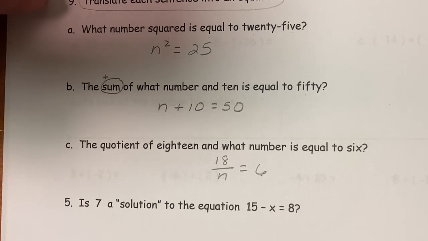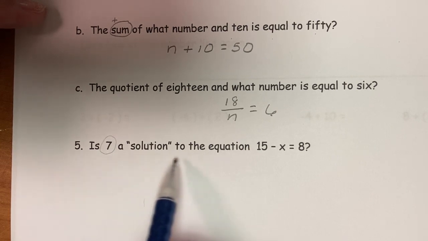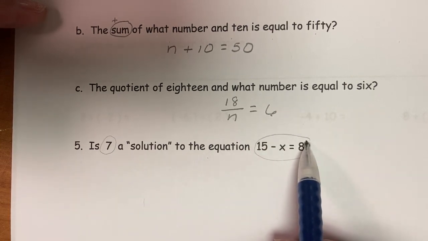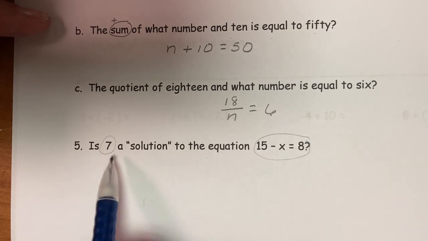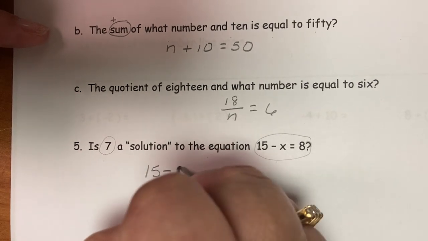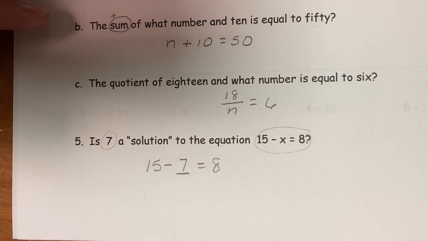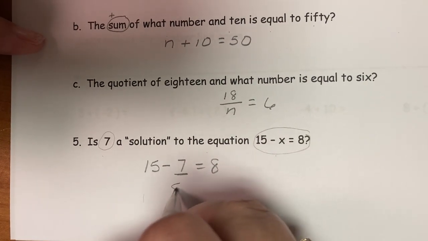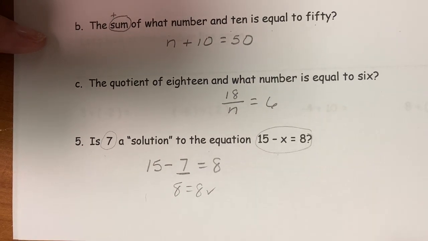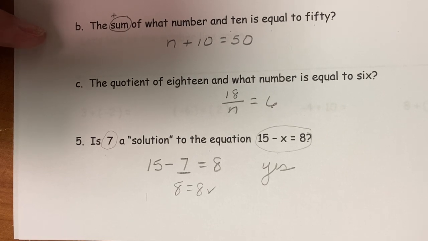Our last example in section 1.4 says, is 7 a solution to this equation? Well, when we defined solution, we said that a solution was a number that made the equation true. So how am I going to tell if 7 is a solution of this? I'm going to plug it in for x. There it is. And I'm going to see if I end up with a true statement. Do I? What is 15 minus 7? It is 8. So yes, it makes a true statement, which means yes, it is a solution.